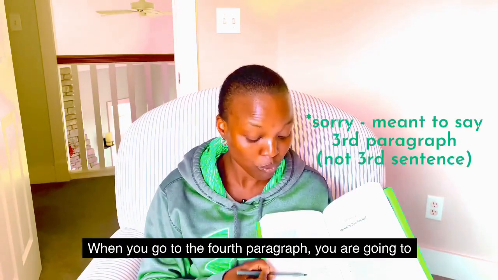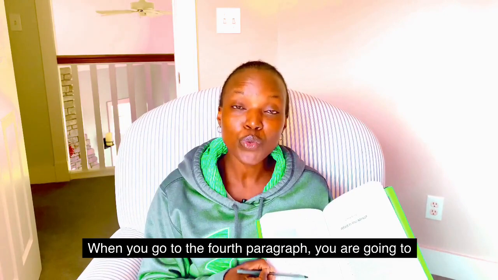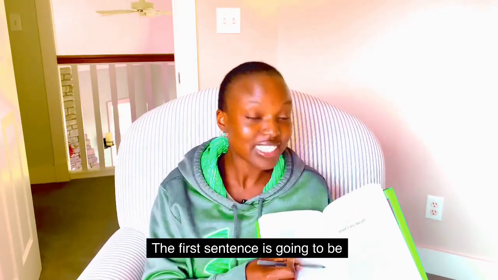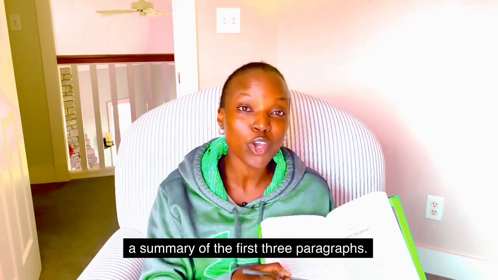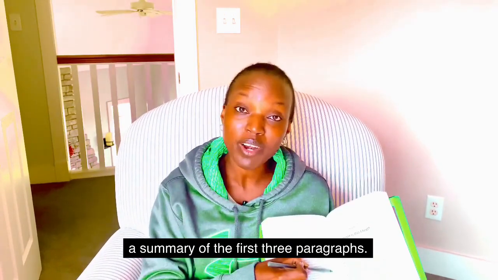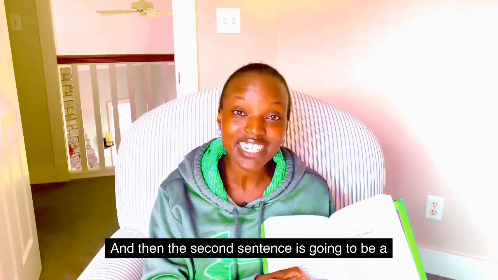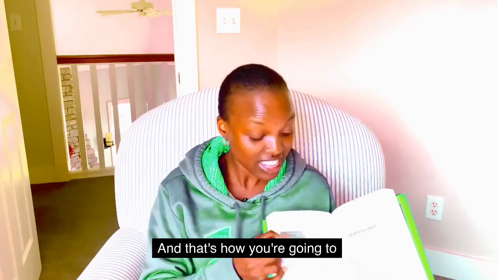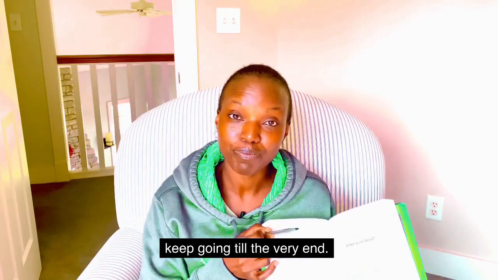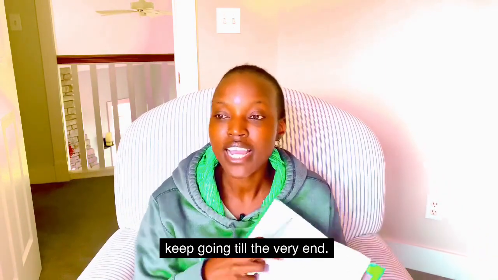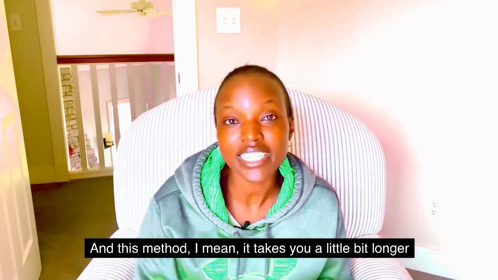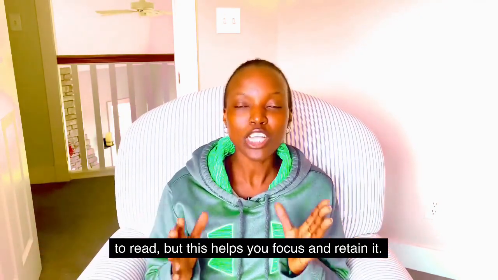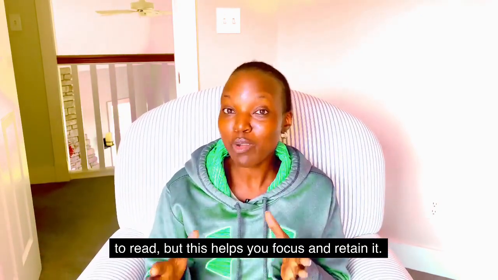When you go to the fourth paragraph, you're going to write two sentences. The first sentence is going to be a summary of the first three paragraphs, and the second sentence is going to be a summary of the fourth paragraph. And that's how you keep going till the very end. This method takes you a little bit longer to read, but it helps you focus and retain it.